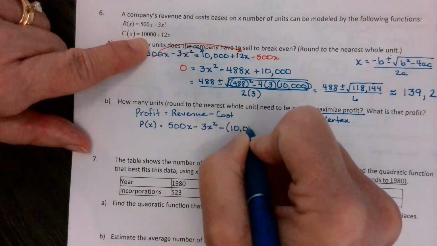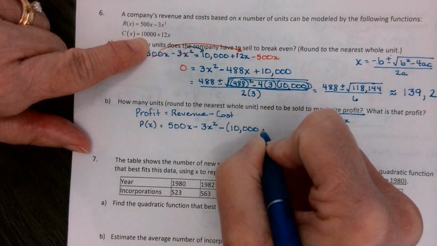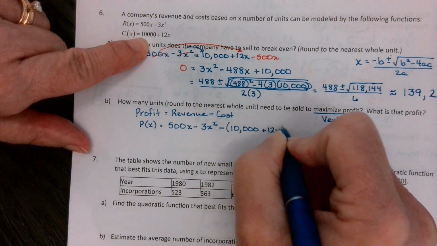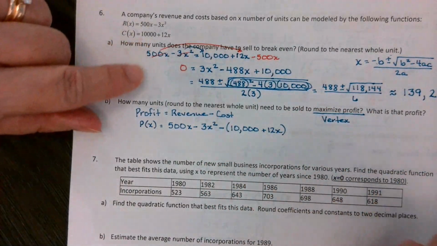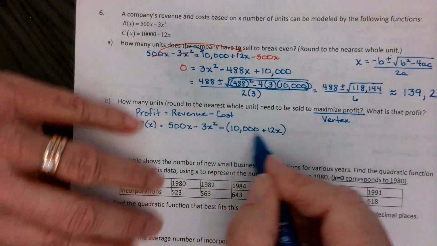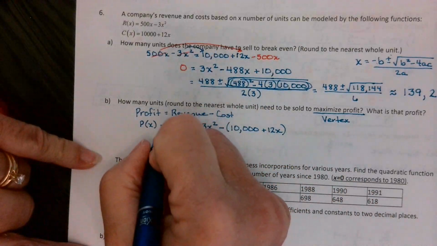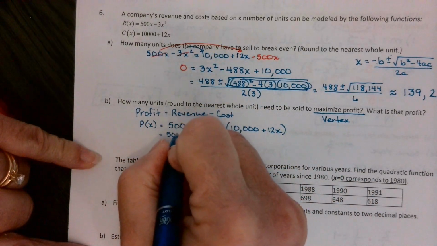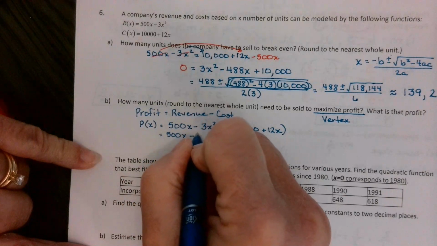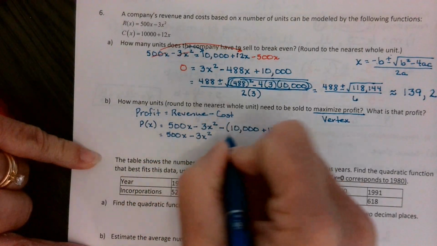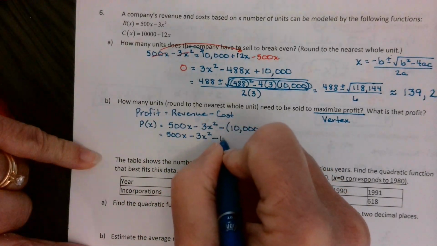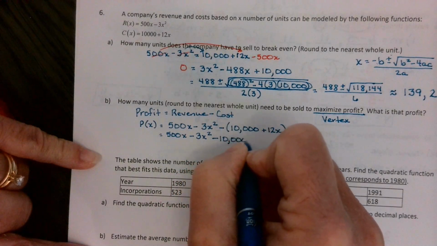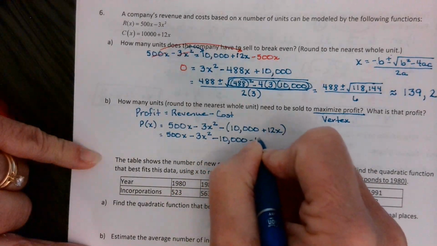My cost is 10,000 plus 12x. I'm subtracting that whole thing, so both of these signs change. So I have 500x minus 3x squared minus 10,000 minus 12x.